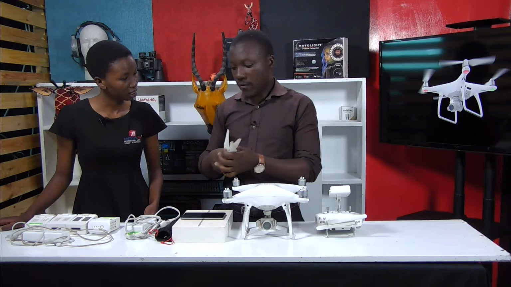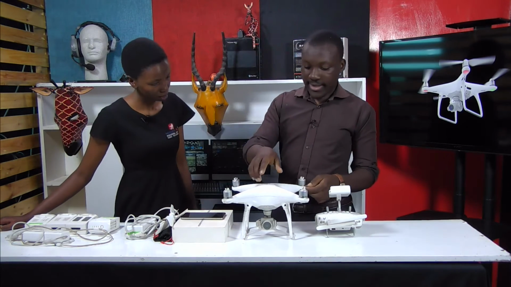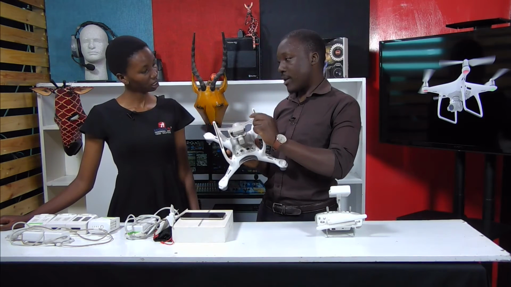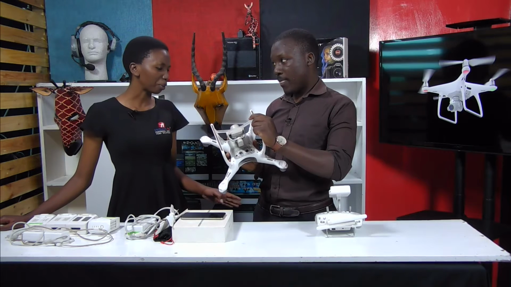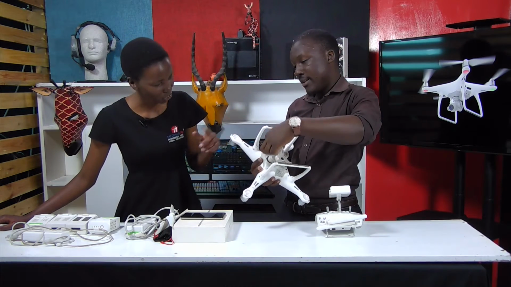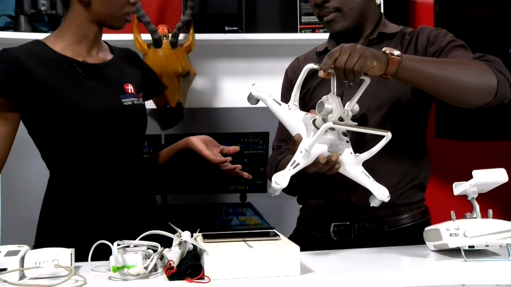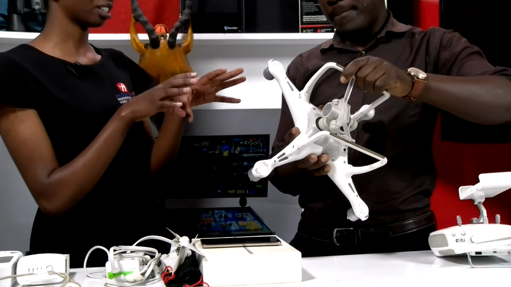So the first thing you do in the drone is to unlock the camera. Wait, first of all, where's the camera? This is the camera. Wow, this is really tiny. And what's probably the resolution of the camera, being that size?